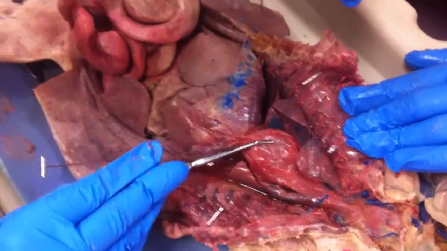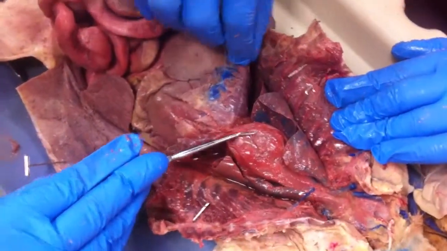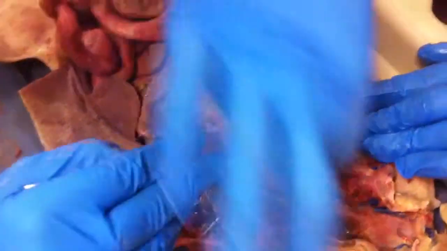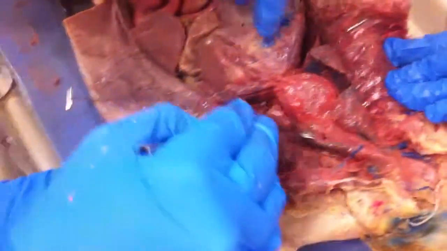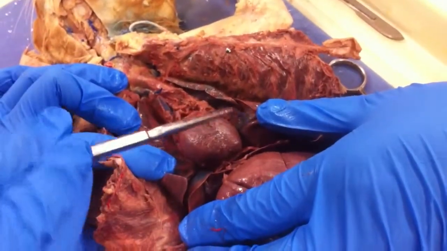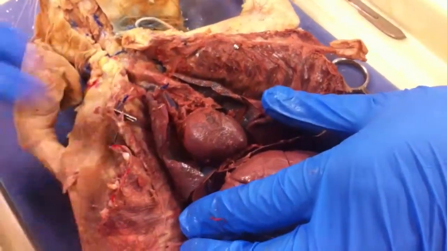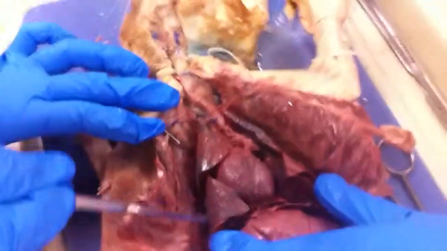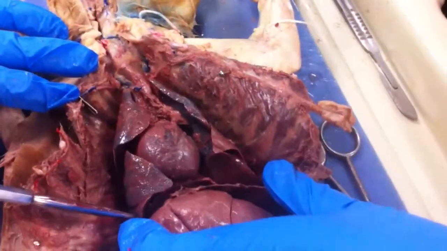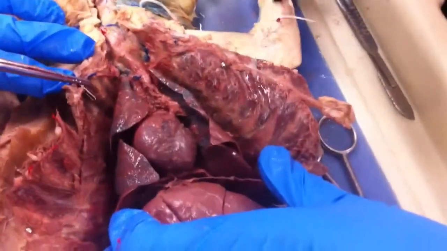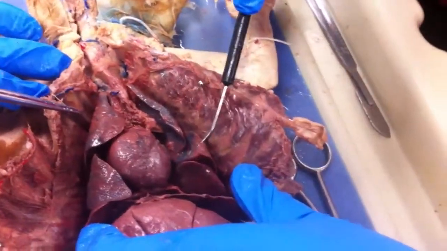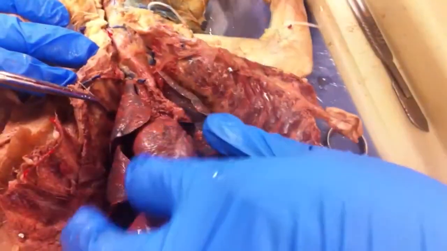This is the heart. It's the center of the circulatory system. It pumps the blood around the body. And next to it, you can see the lungs on both sides. Right here, heart. This is the aorta, which attaches to the heart. This is the left and right chamber. The lungs are composed of 6 lobes, 3 on each side. The right anterior lobe, the right medial lobe, and the right posterior lobe. And on the left side, we have the left anterior lobe, the left medial lobe, and the left posterior lobe.